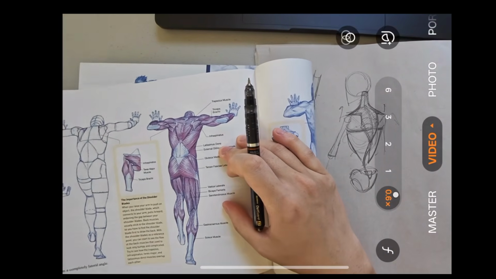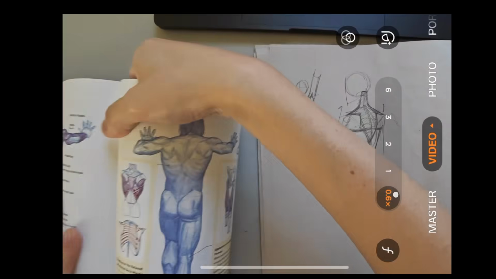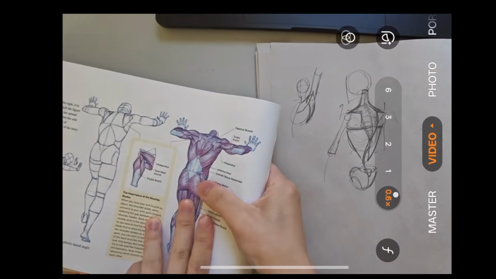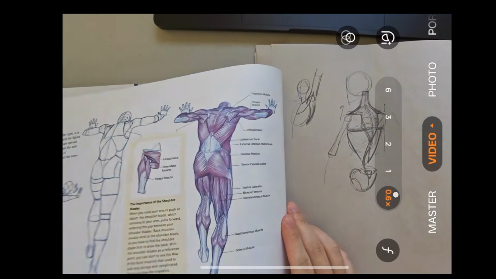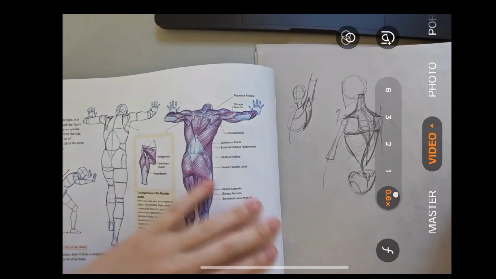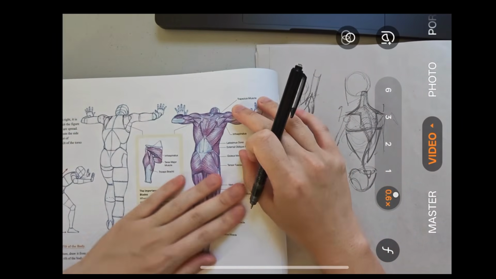I don't like books with a crazy big spine. It makes me want to just rip it and fold it over, because I need to use this book to learn, not for whatever. So I end up just breaking all the books, but it is what it is. I like books that lay flat.